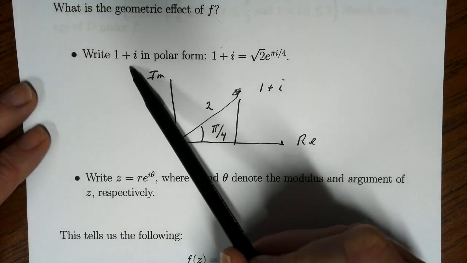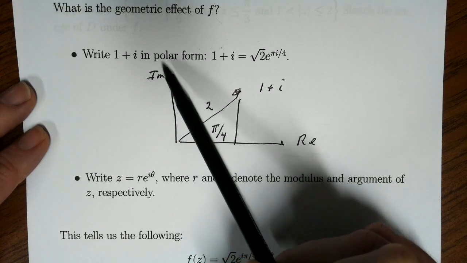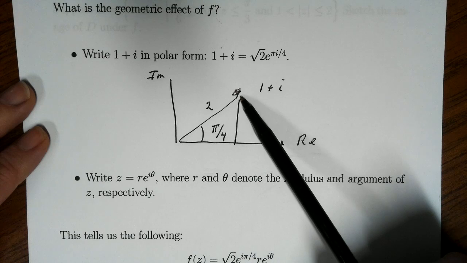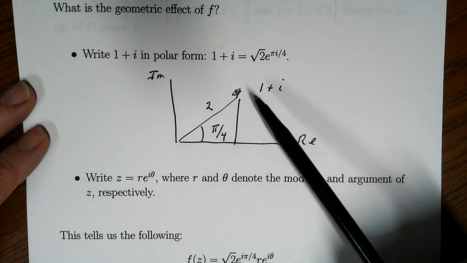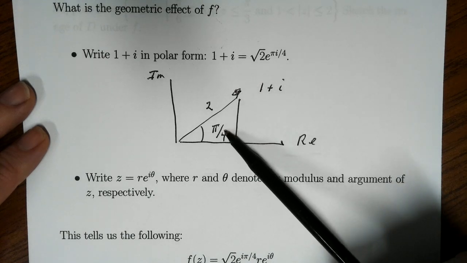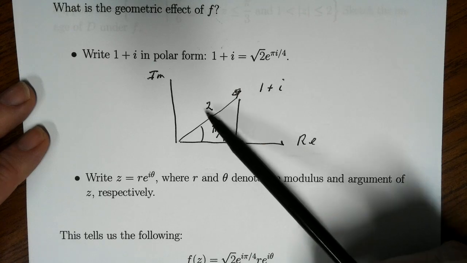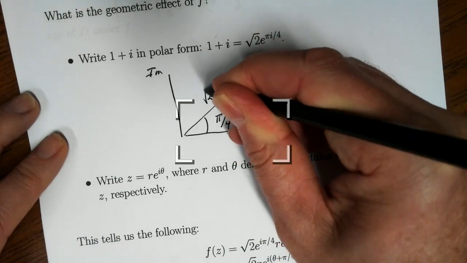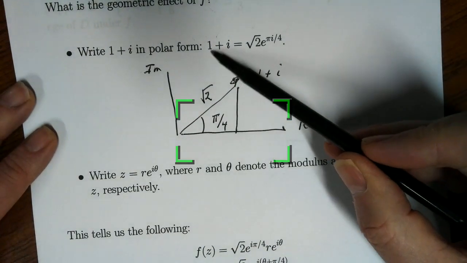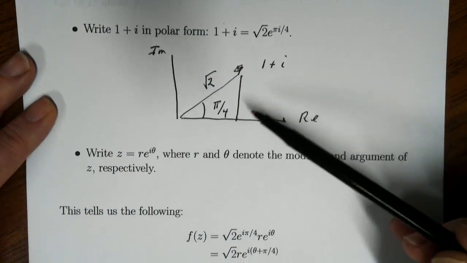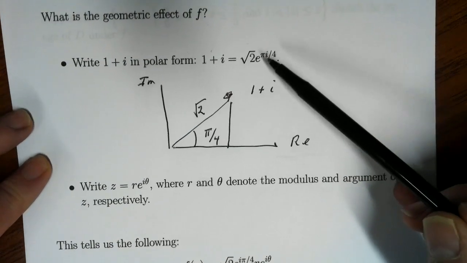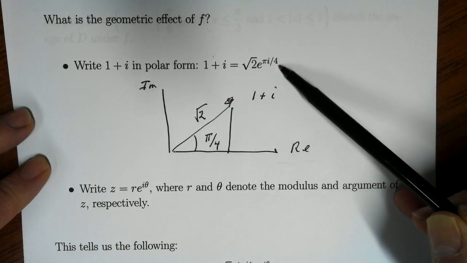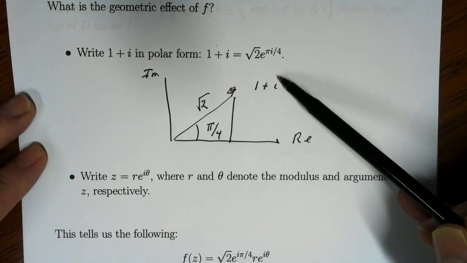So let's first take our coefficient m and write it in polar form. 1 plus i, okay, I've plotted this in the complex plane. It makes an angle of pi over 4, so that's our argument. And the modulus of this is equal to the square root of 2, because if you square 1 squared plus 1 squared and take the square root, you get root 2. So that means the polar form of 1 plus i is root 2 e to the pi i over 4.